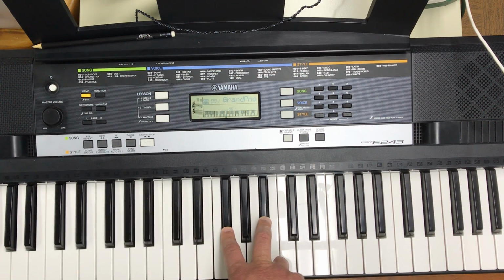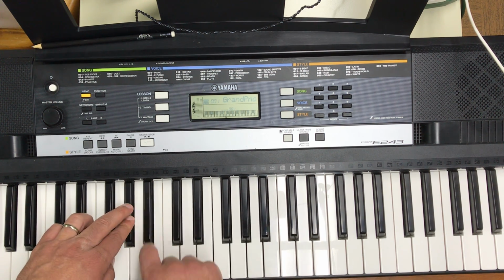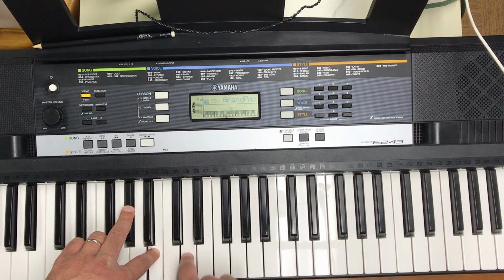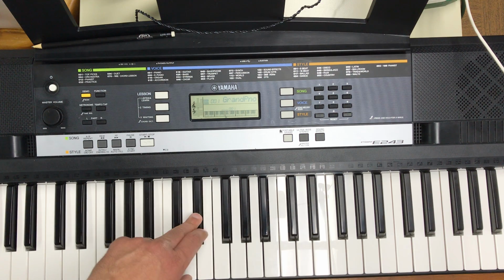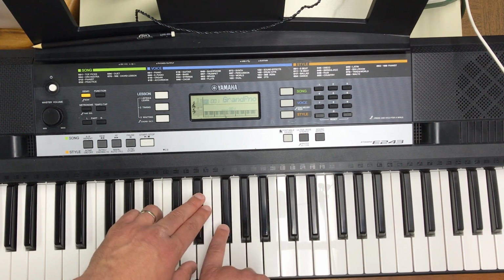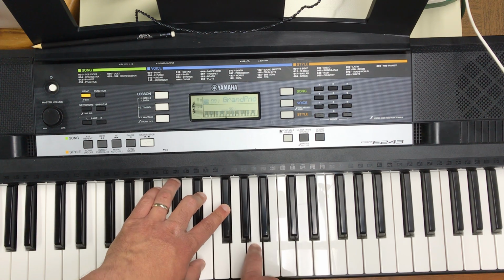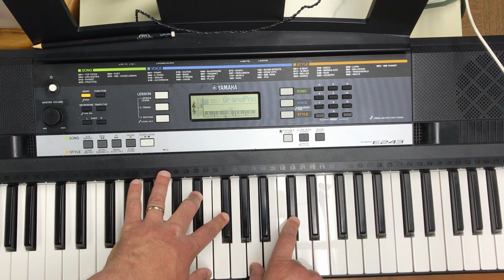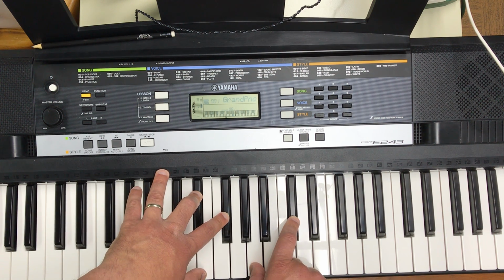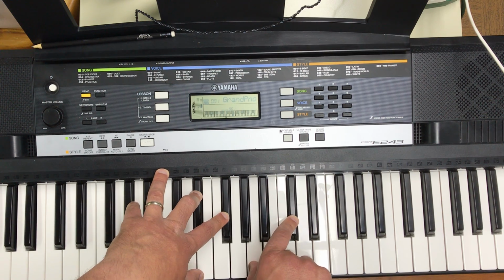All right, so let's find a couple more of these here. How about A flat minor 7 flat 5? A flat half diminished. So here's A flat. So 0, 1, 2, 3, 0, 1, 2, 3, and then 0, 1, 2, 3, 4. How about E flat? Here's my E flat. 0, 1, 2, 3, and then 0, 1, 2, 3, and then 0, 1, 2, 3, 4. All right. So there's our minor 7 flat 5, also known as half diminished.